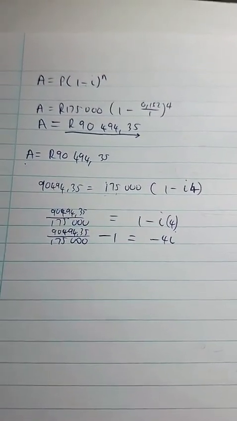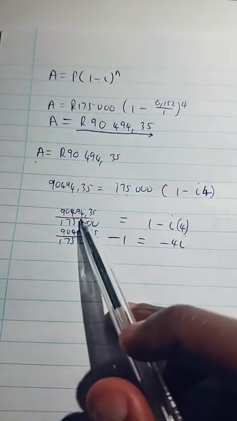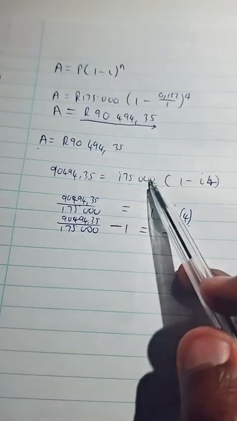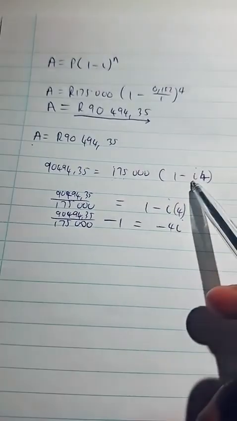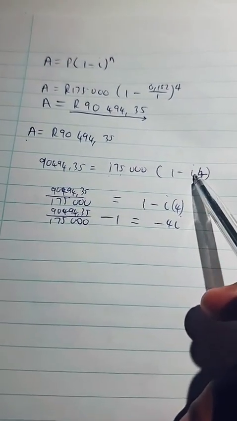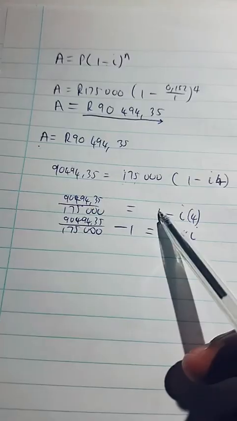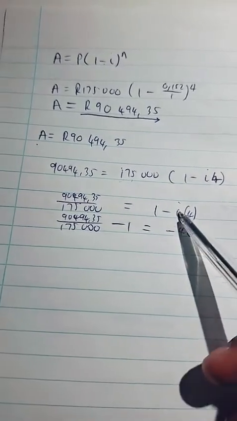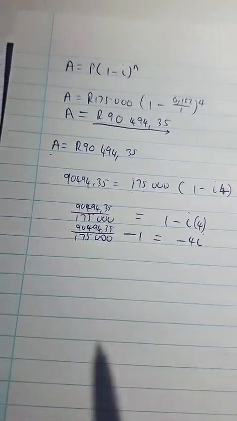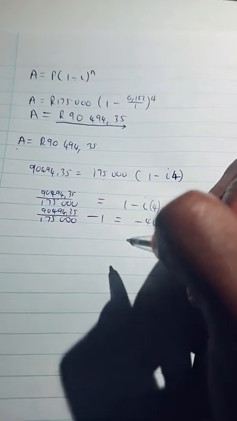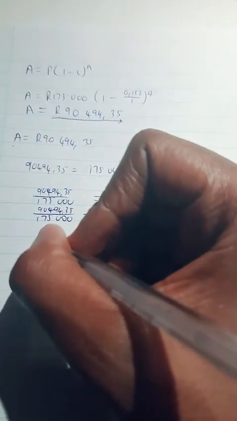Take your calculator. Remember, we first divide both sides by 175,000 to get rid of this 175,000. Why are we doing that? Because we want to isolate i. Then we take the 1 over, we transpose it. This one is positive, it changes to negative. We're left with negative 4i. Then after getting that answer, we are going to make sure we divide both sides by negative 4.